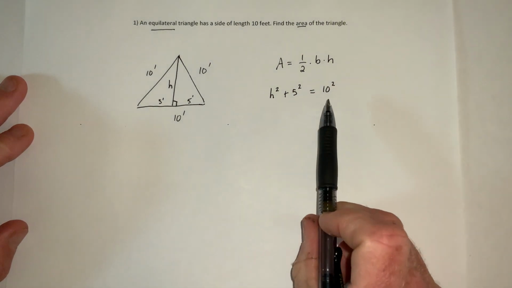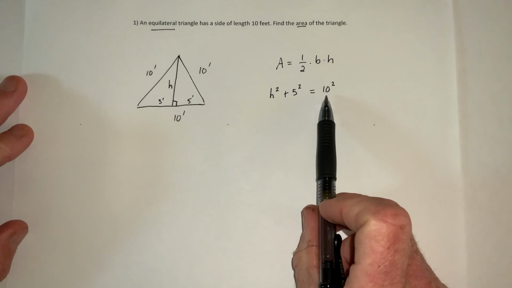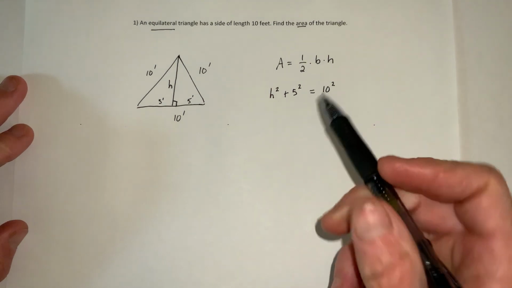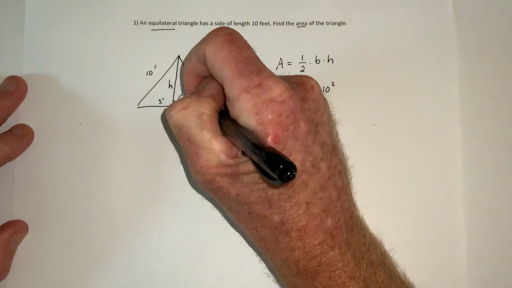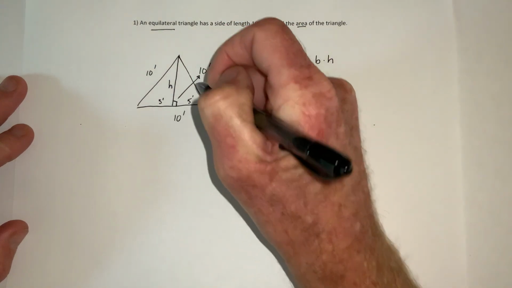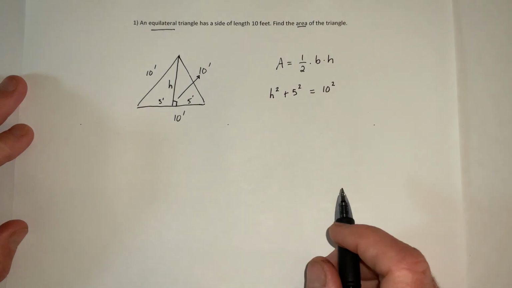Whenever you do the Pythagorean theorem, this number over here that's by itself, that needs to be the hypotenuse. The hypotenuse is the one that's across from the 90-degree angle. So in this case, it's the 10.